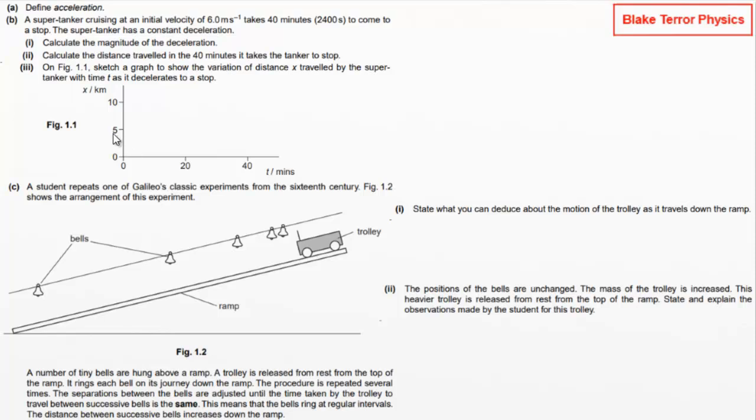Let's keep cracking on with these questions. We're starting here with define acceleration. We've done this many times before. So either just write out it is the rate of change of velocity, or you could rearrange v equals u plus at and define your terms.